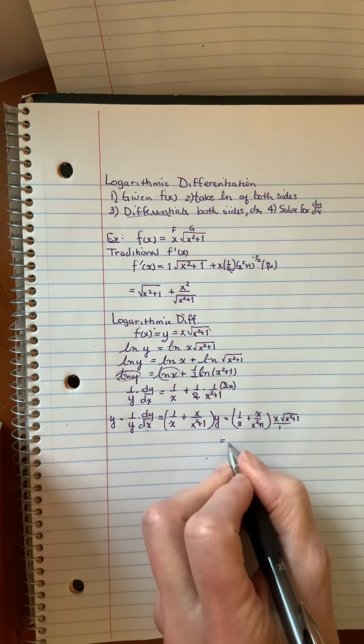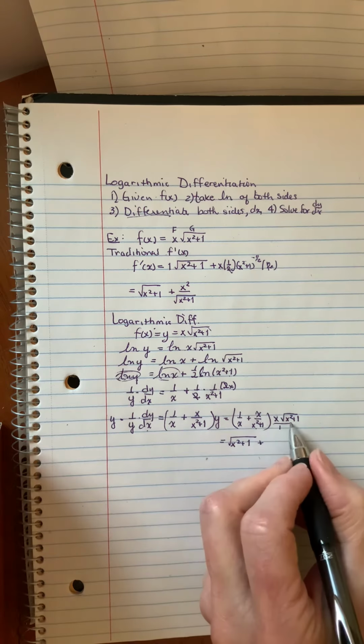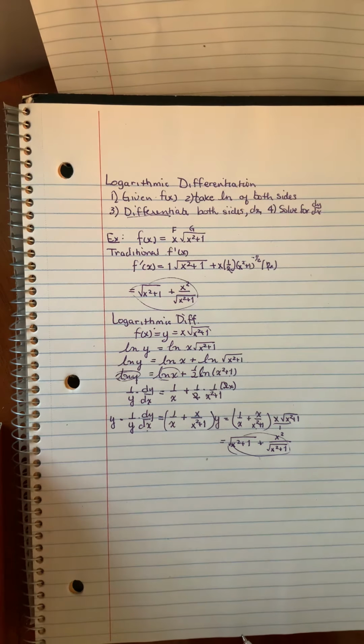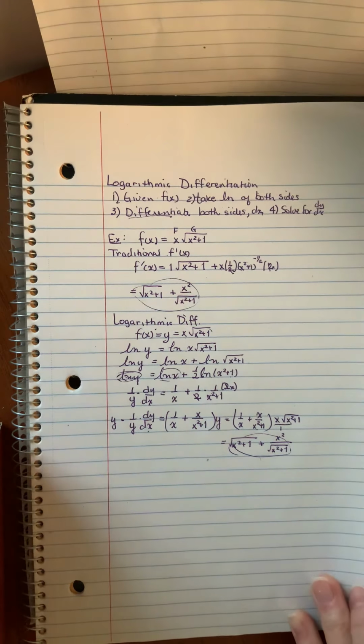plus, now this one, x squared plus 1, and then I've got a half of a power of it, so I'm going to just take half a power out, cancel it, x times x is x squared. Okay. Notice this one and this one. They are identical. So you can use logarithmic differentiation and not use the product and quotient rules as much. Let's try a couple more examples of this just to get you used to it.